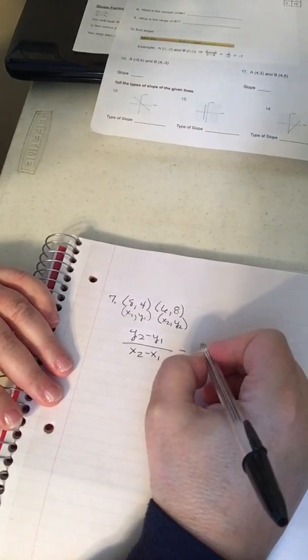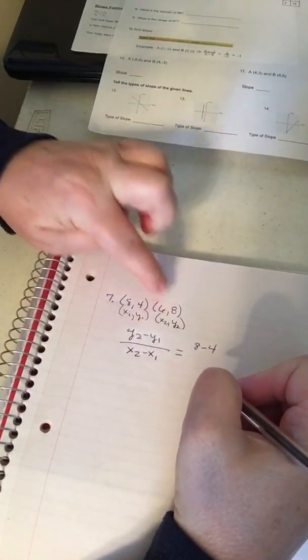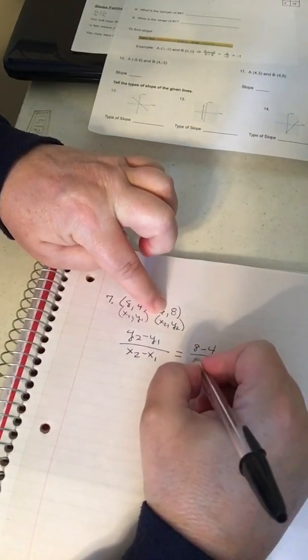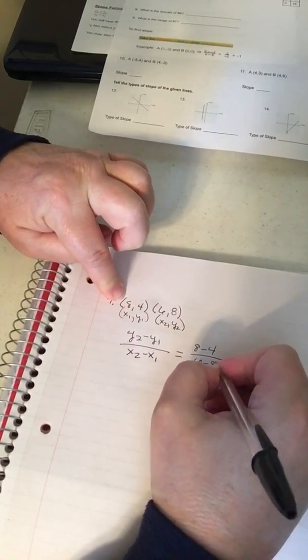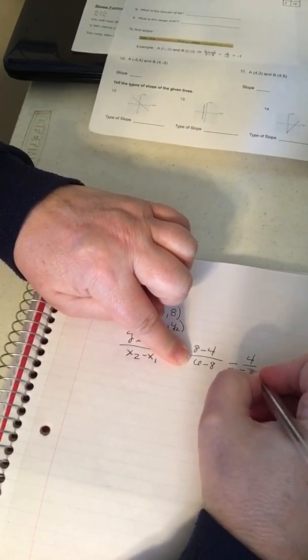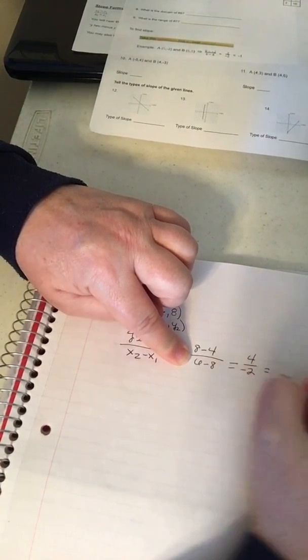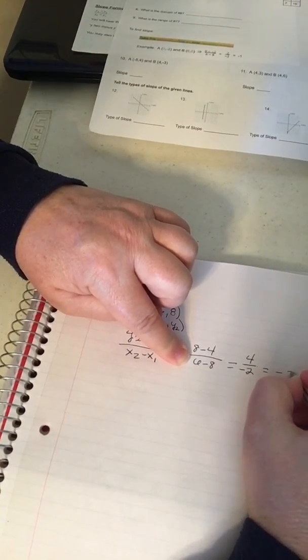When I substitute the numbers in, I'll have 8 minus 4 over 6 minus 8. 8 minus 4 is 4. 6 minus 8 is a negative 2. 4 divided by negative 2 is negative 2. And that's my slope.